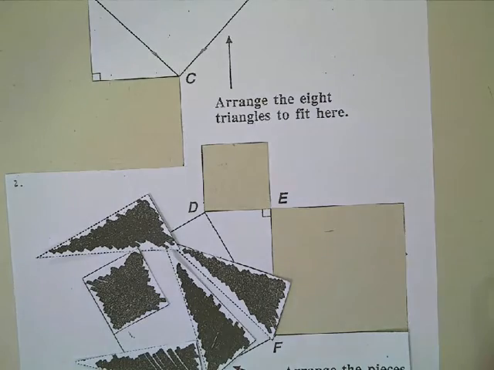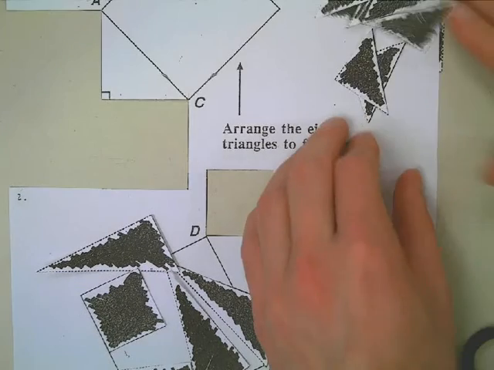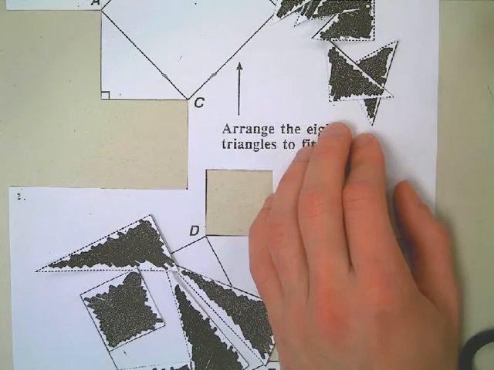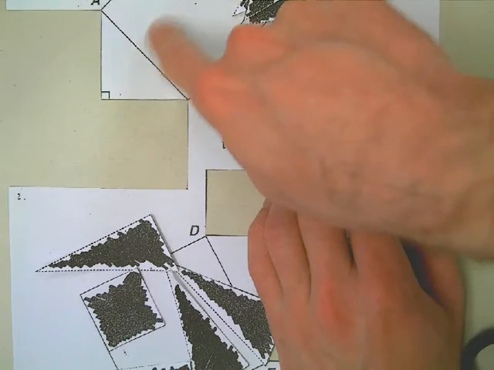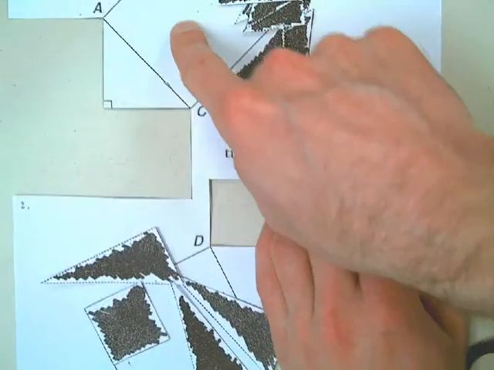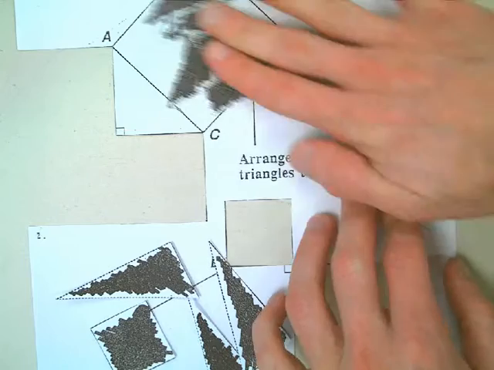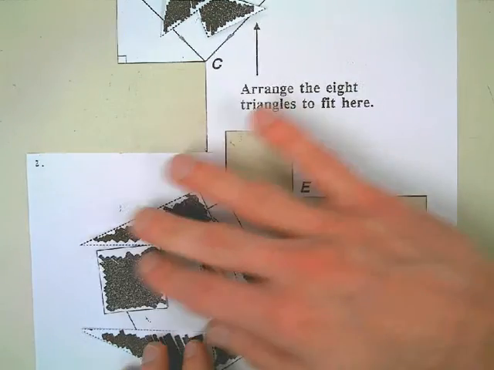These smaller ones need to match up with the square on the top here. Oh, I accidentally cut part of it. Yep, and then the four bigger ones in the square need to go inside this one down the bottom. Yep. And they do fit.